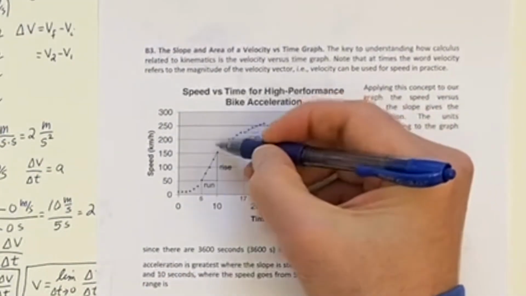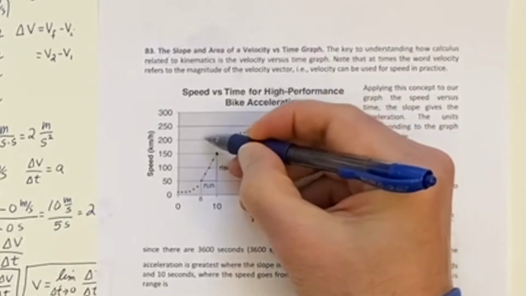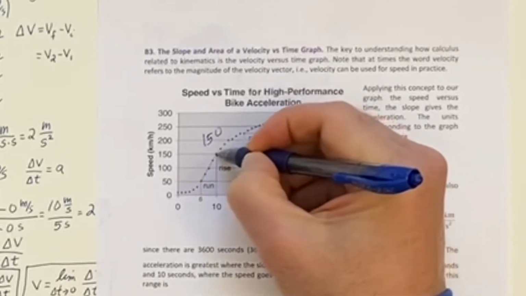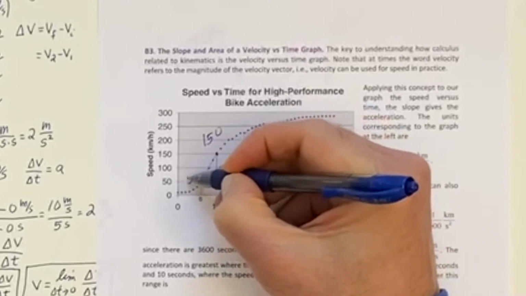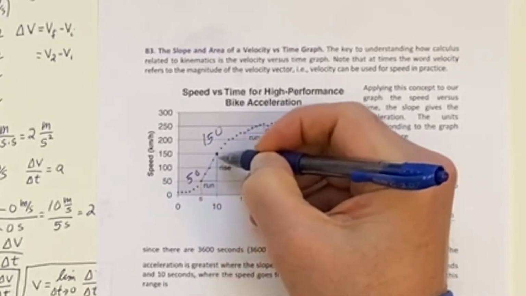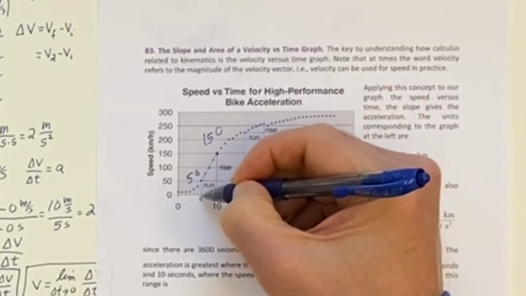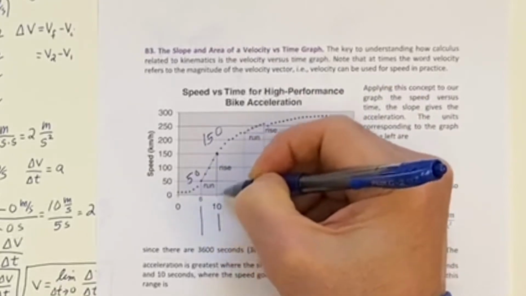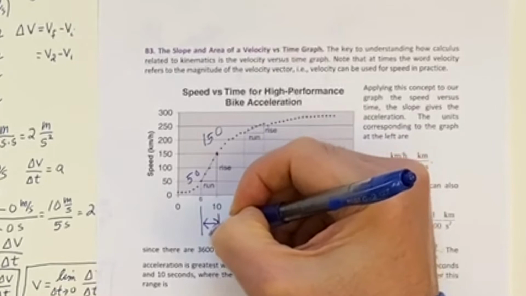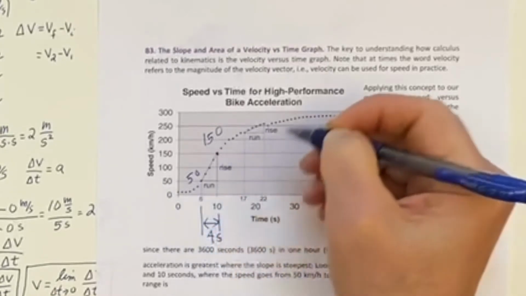Okay, so if we look at this and want to figure this out for two cases, if we look at this first case, this is at 150 right up there, and this is at 50. This is your height. This is going to be your speeds at the two places, and the run, we're going from 6 seconds to 10 seconds, so that's 4 seconds.